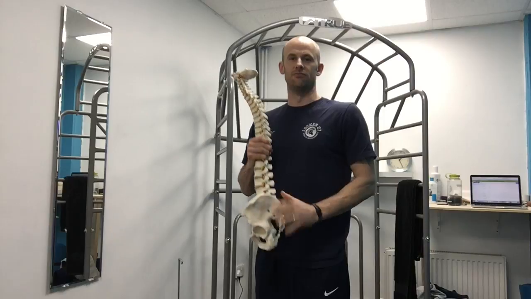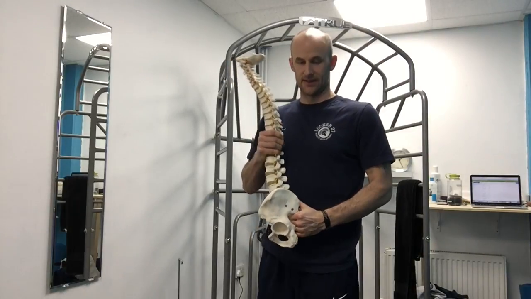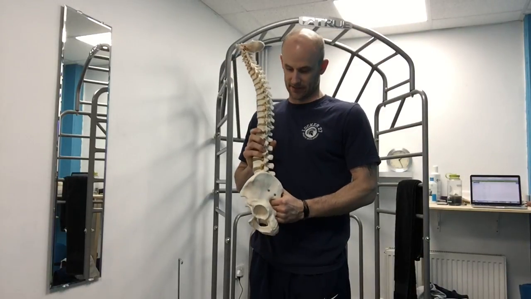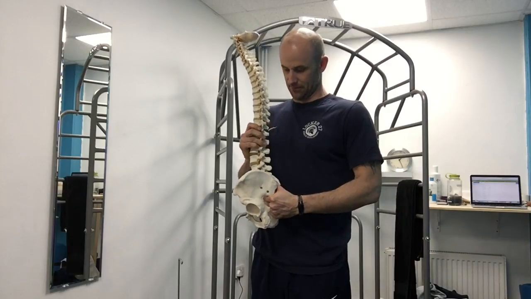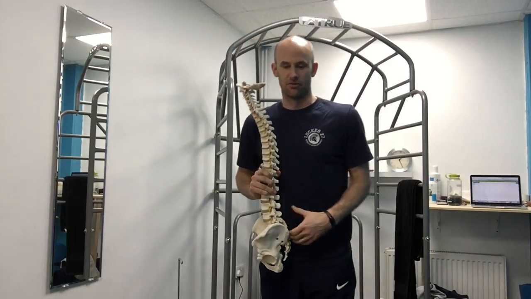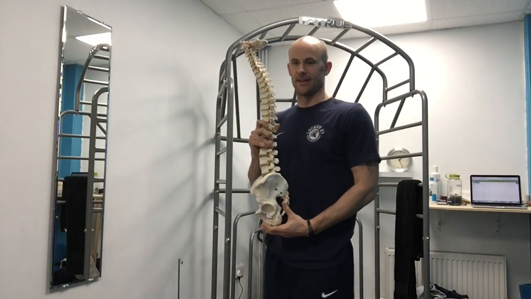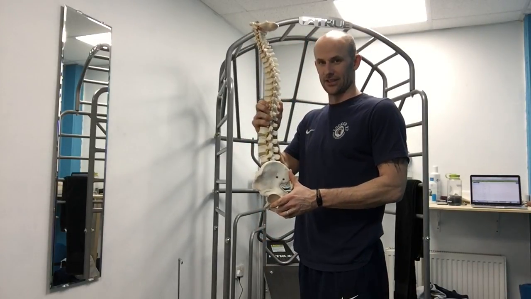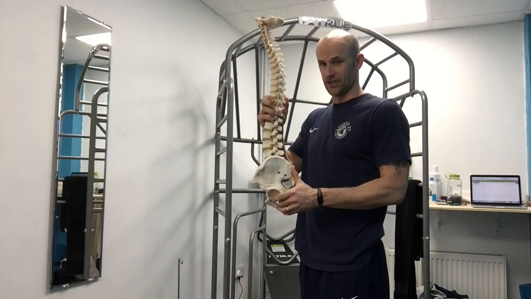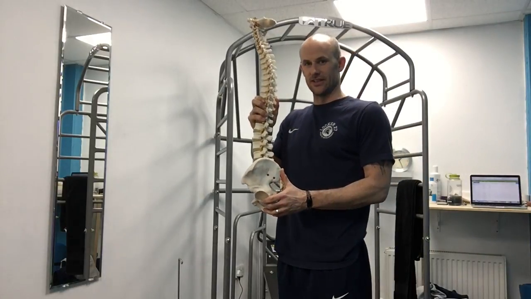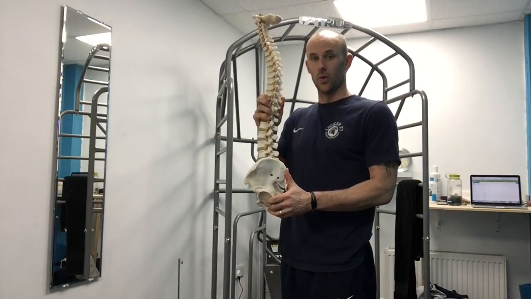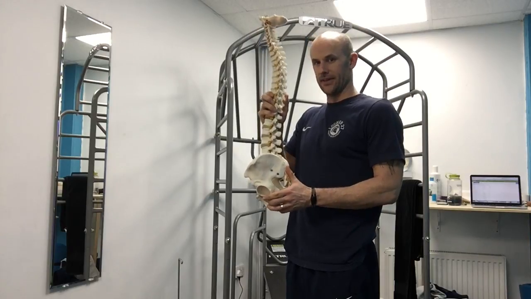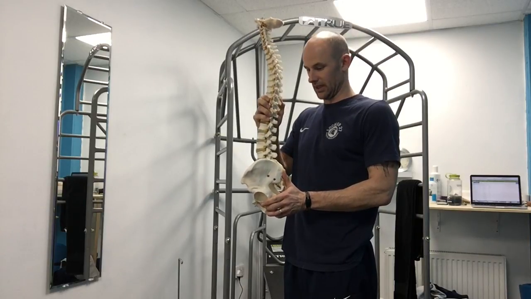Okay, so position versus motion. I'm going to talk about this in respect to the pelvis, as this is the one I see most commonly misinterpreted. If we have a client who is in an anterior tilt, so the pelvis is anteriorly rotated as a position, a lot of people will perceive this to be the cause of your back pain, but this is just a position, okay?